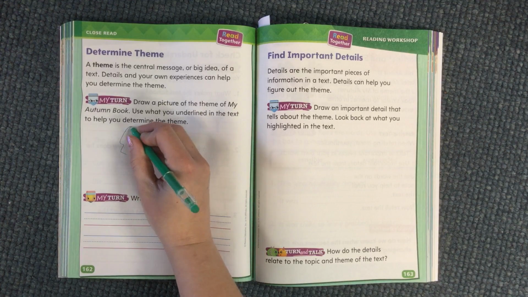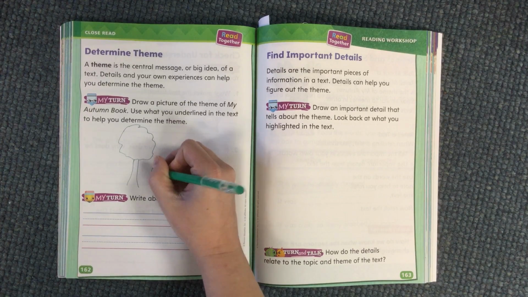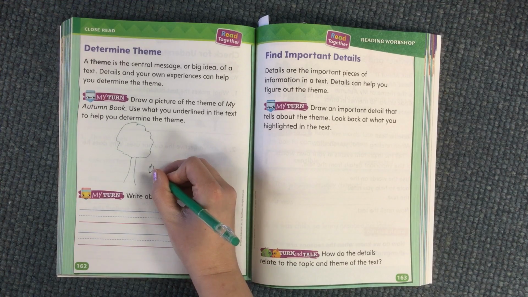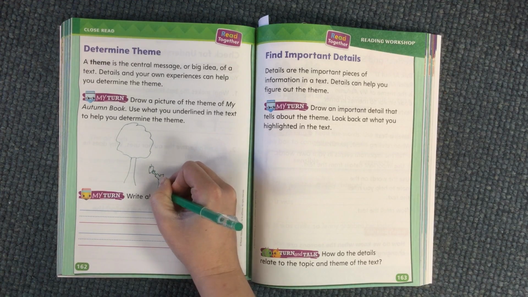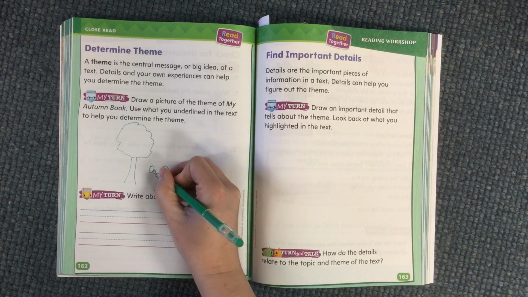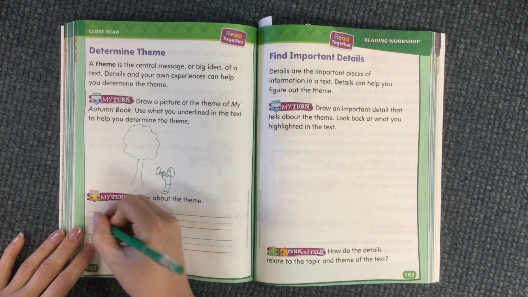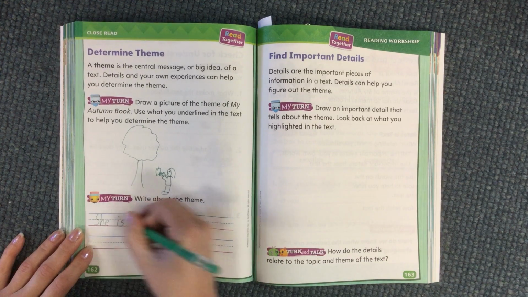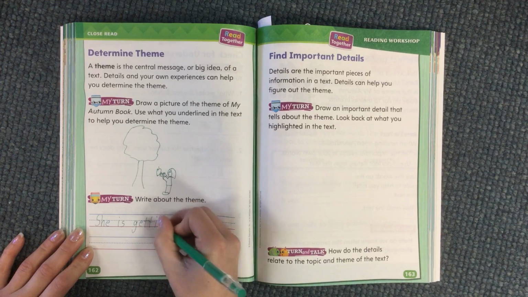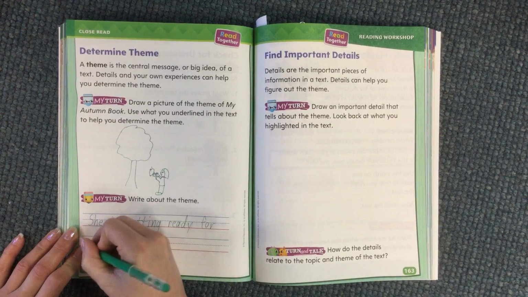I'm going to draw a tree and leaves falling down and her catching the leaves for her book. Okay. She is getting ready for the seasons to change.